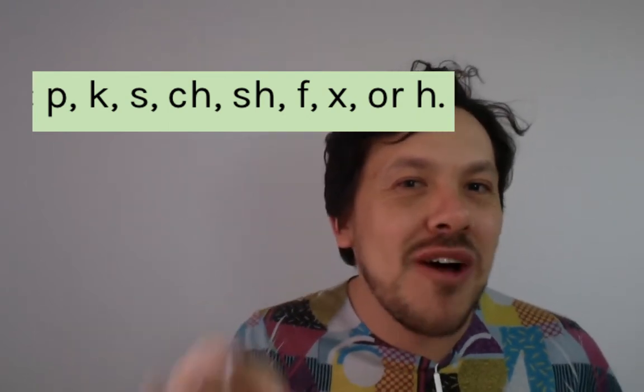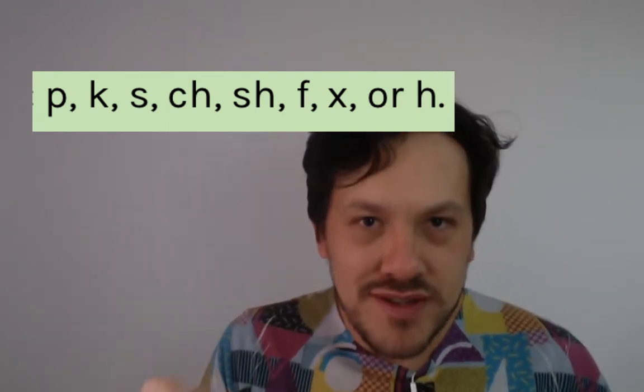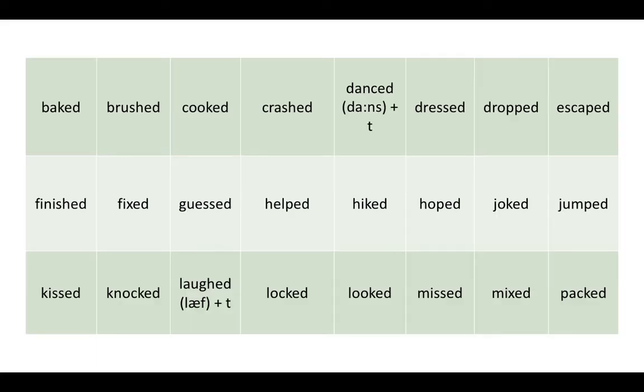Now, let's see some examples of verbs that finish in voiceless sounds, and let's see how you pronounce them in the past. The following verbs, the verbs that you have on your screen, are verbs that finish in a voiceless sound. So for bake, we pronounce baked. Brush, the past is brushed. Cook, the past is cooked. Crush, the past is crushed.